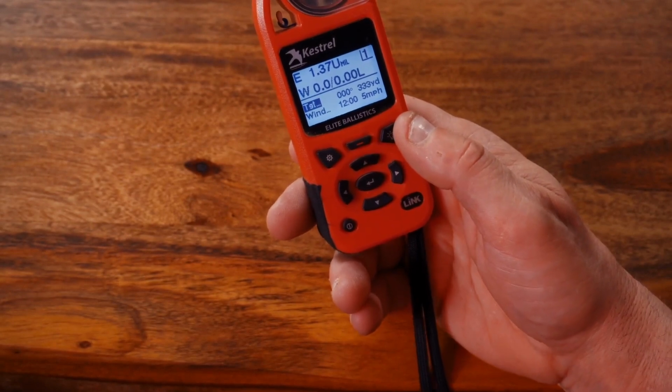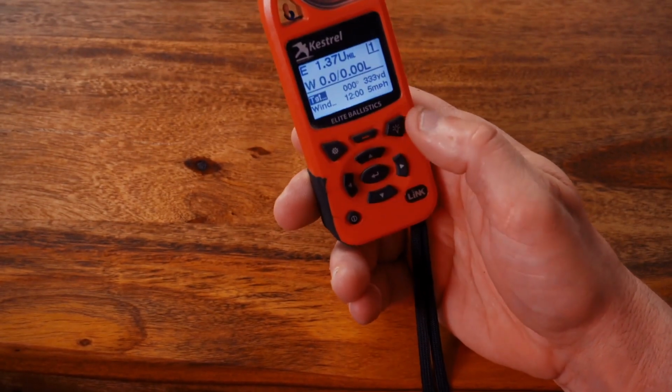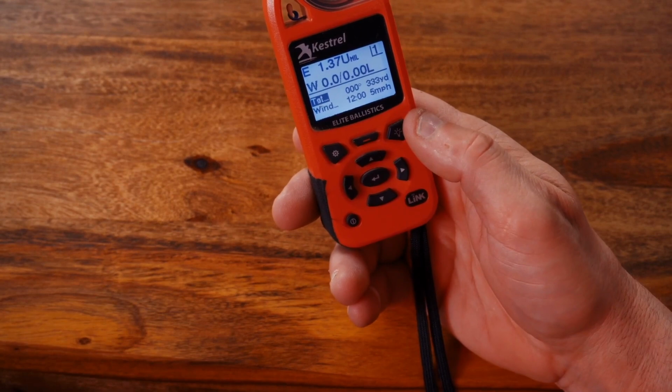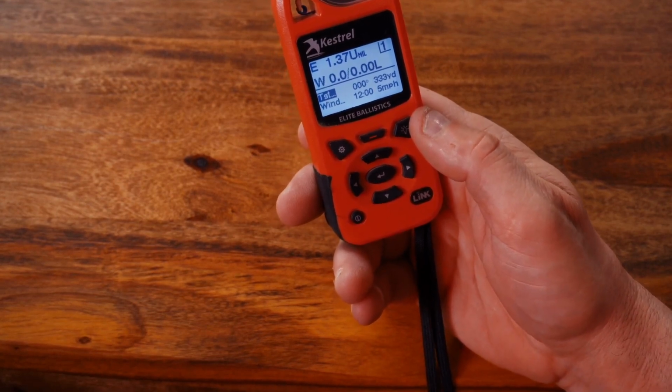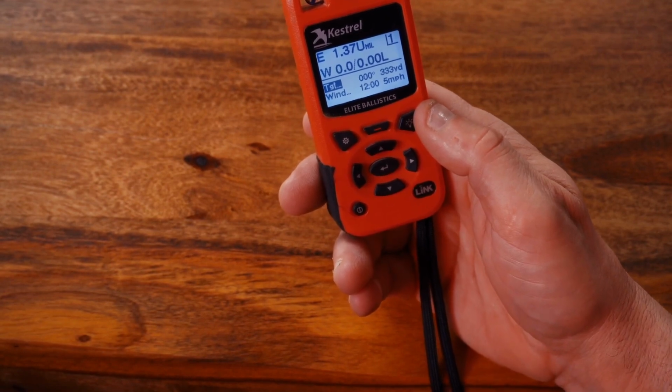Now, they do not change in real time just because you have your Kestrel up in the wind. They're presets that you determined. Top right corner there, you have a little window with a 1 in it. That's for your target card. You can build 10 targets in here if you're on the same range all the time and store them.